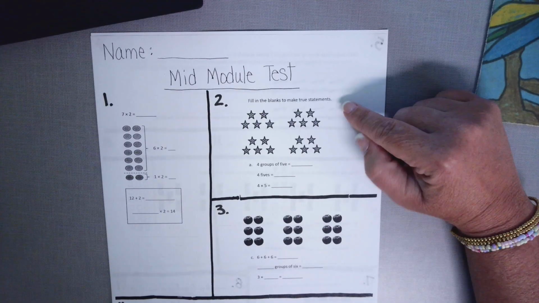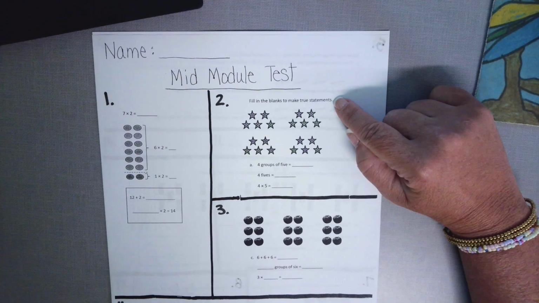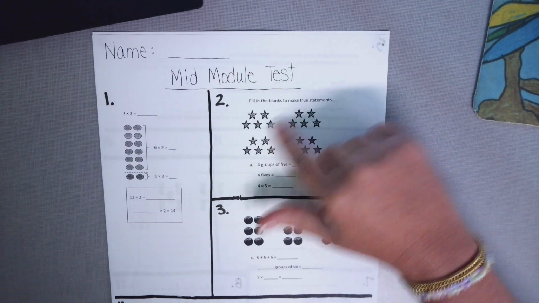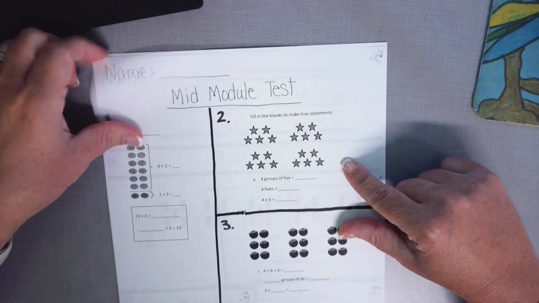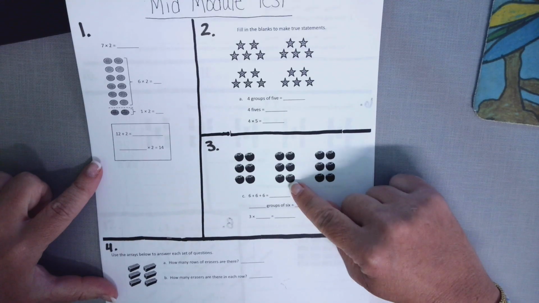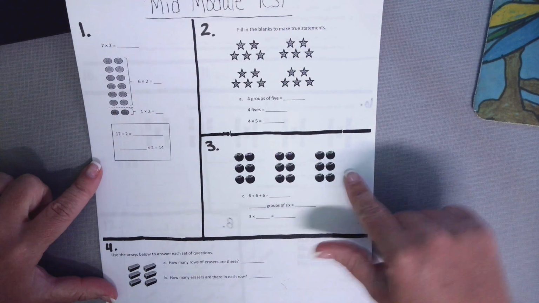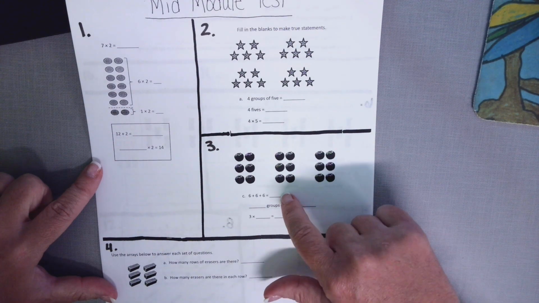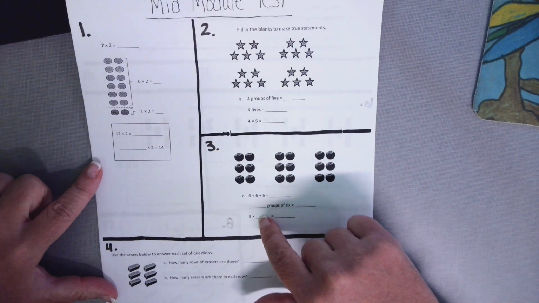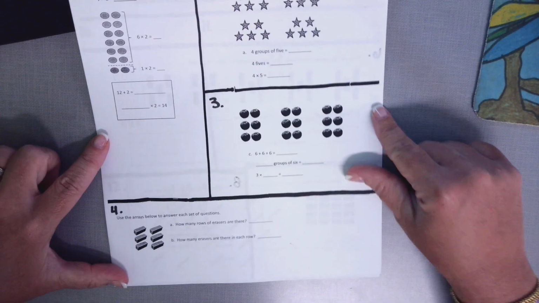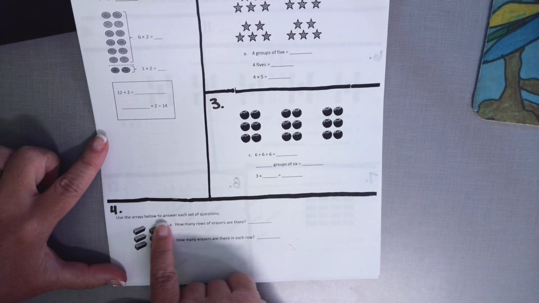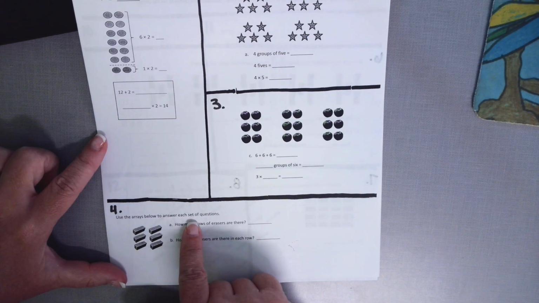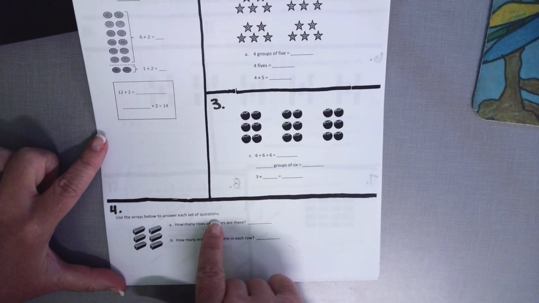Number two, fill in the blanks to make true statements. So looking at this, you're going to fill in those 3 blanks. Number 3, using these arrays, you're going to fill in 1, 2, 3, 4, 5 blanks. Okay, number 4, use the arrays below to answer each set of questions.